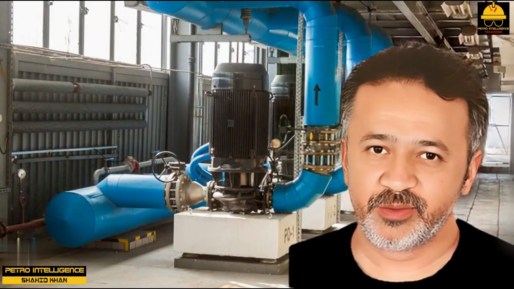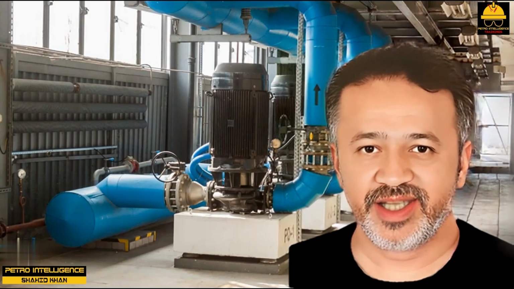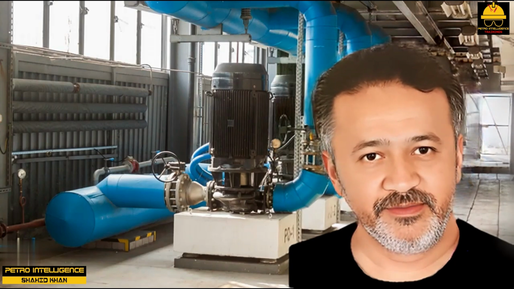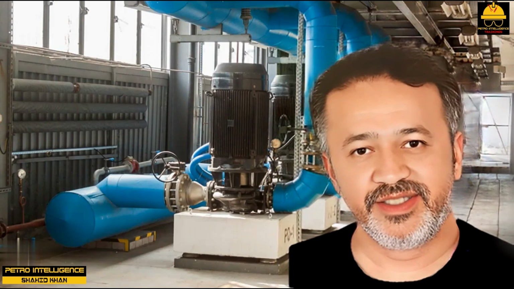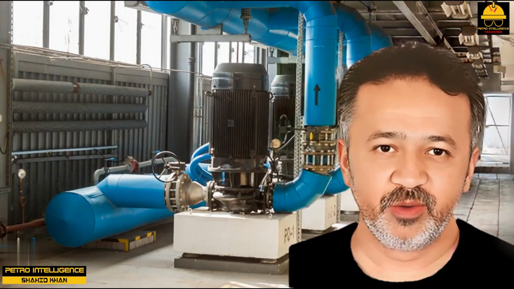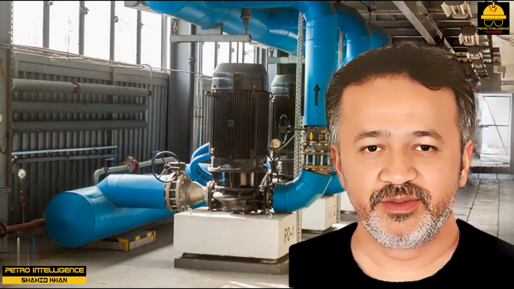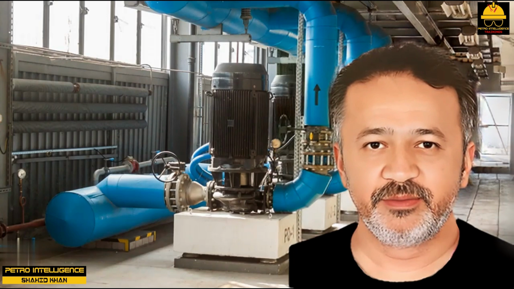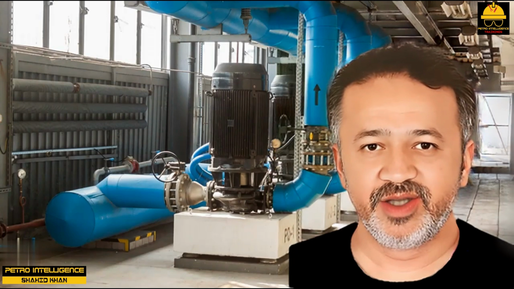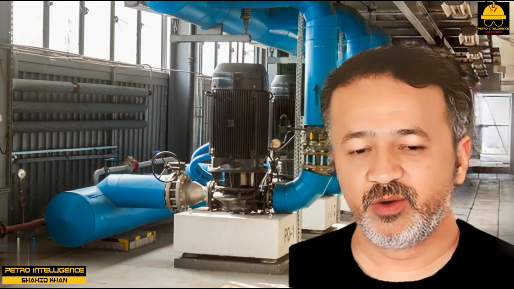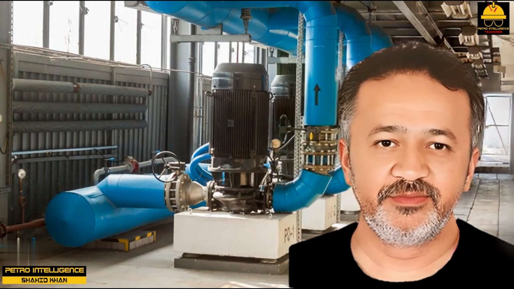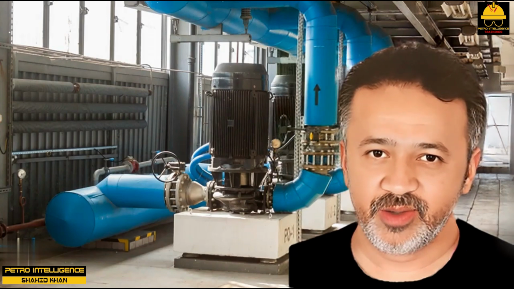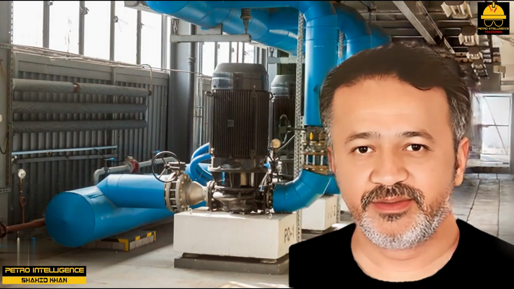Next question: the pump is driven by an ordinary alternating current electric motor. It is running at 3,600 RPM. When we switch from pumping water to naphtha, what happens to the speed of the pump? Answer: nothing. An AC motor is a fixed-speed machine. It will continue to spin at 3,600 RPM.